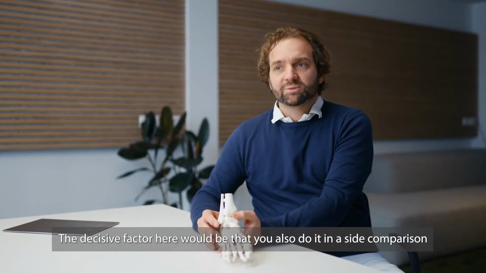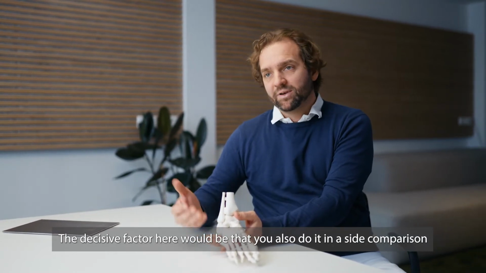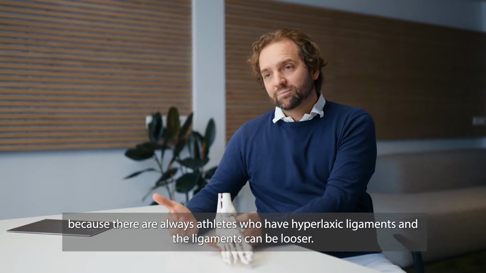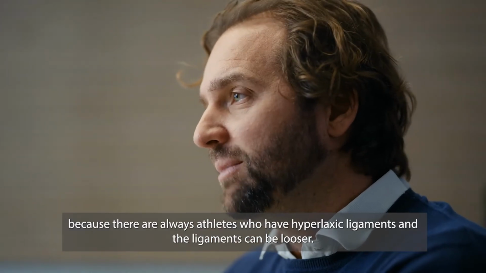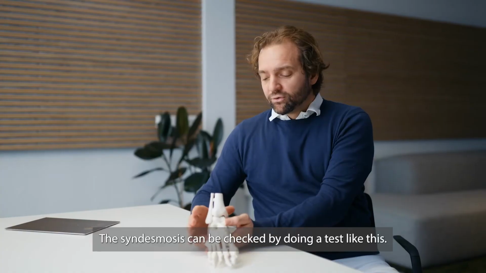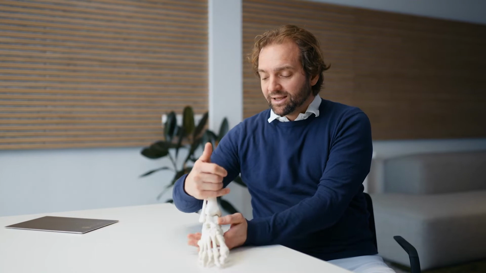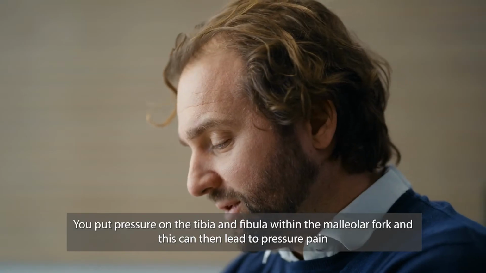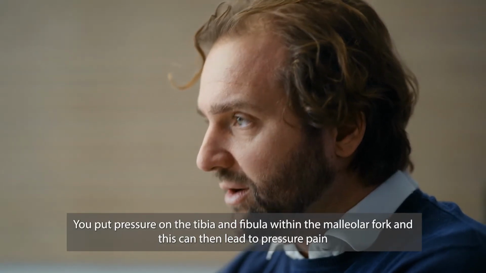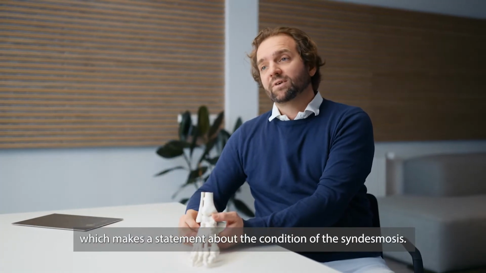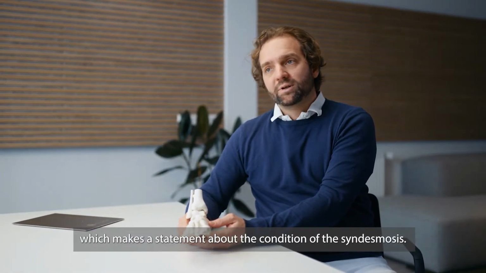The decisive factor here would be that you also do it in a side comparison, because there are always athletes who have hyperlaxic ligaments and the ligaments can be looser. The syndesmosis can be checked by doing a test like this. You put pressure on the tibia and fibula within the malleolar fork, and this can then lead to pressure pain, which makes a statement about the condition of the syndesmosis.